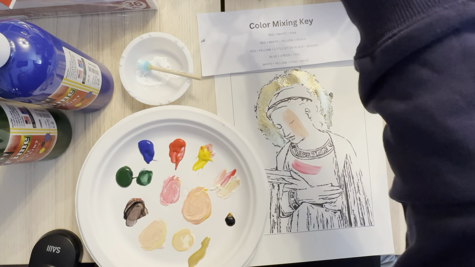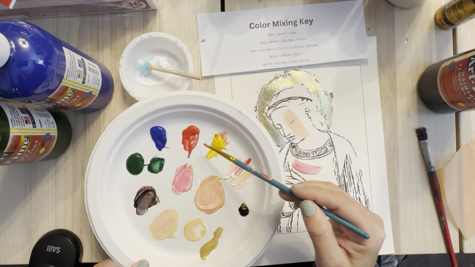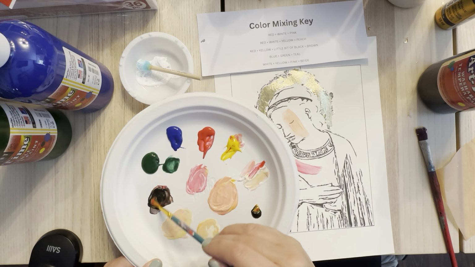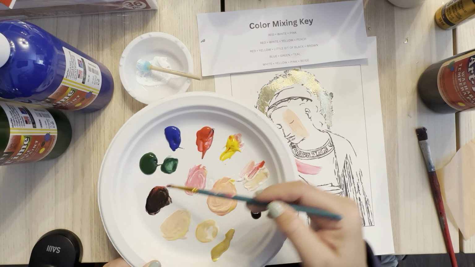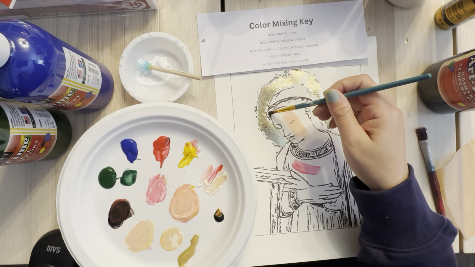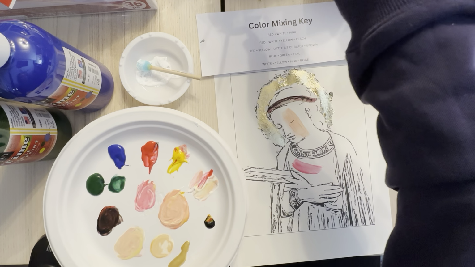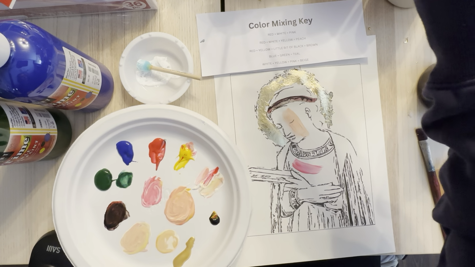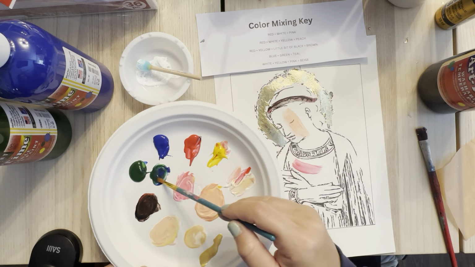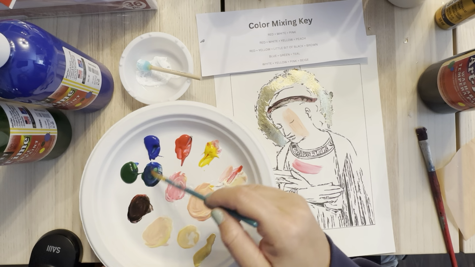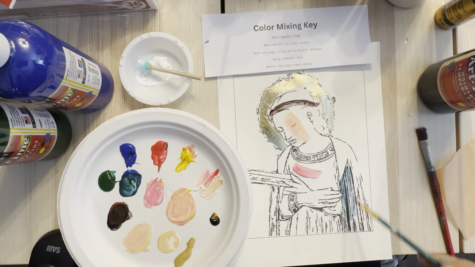The red, yellow, and a little bit of black. I use this one. So red, yellow, a little bit of black. I'm gonna add some more red to make it more rusty. Kind of fills in this headpiece. The next one on the color mixing key is blue and green. Make this beautiful teal for her robe.